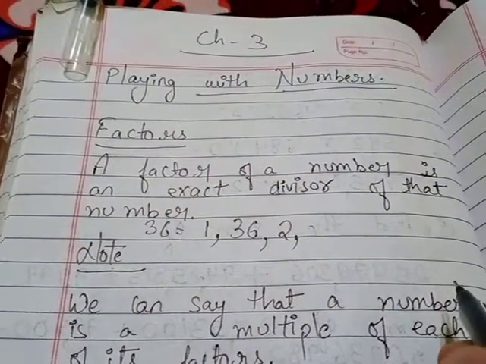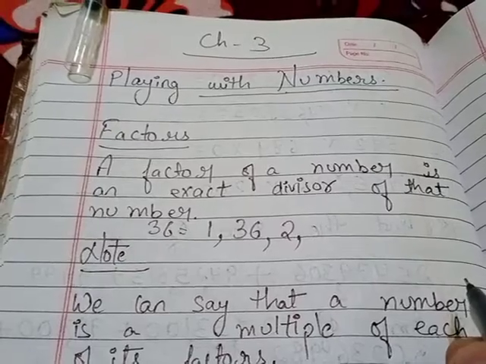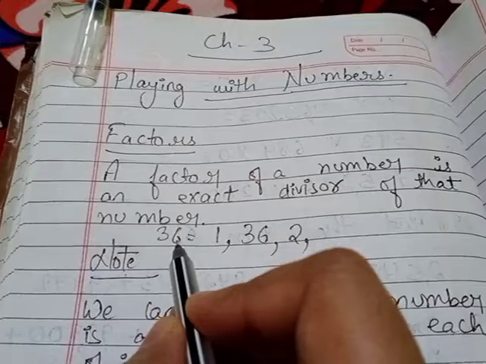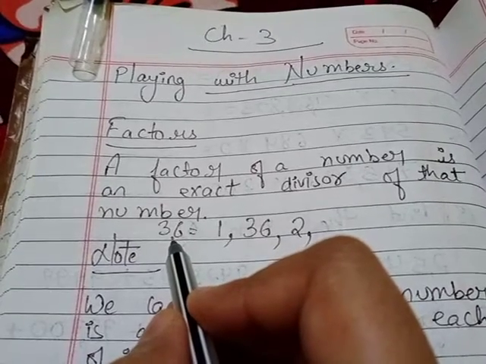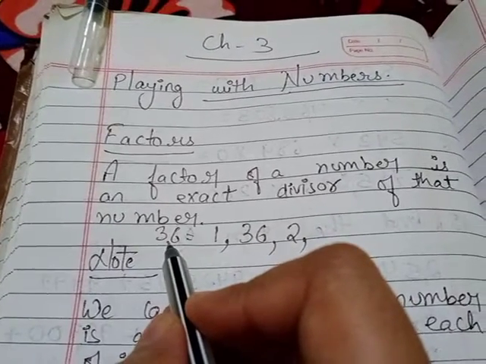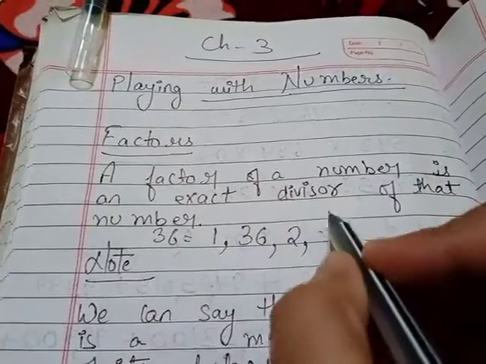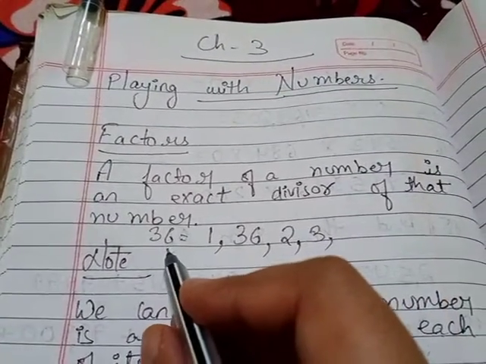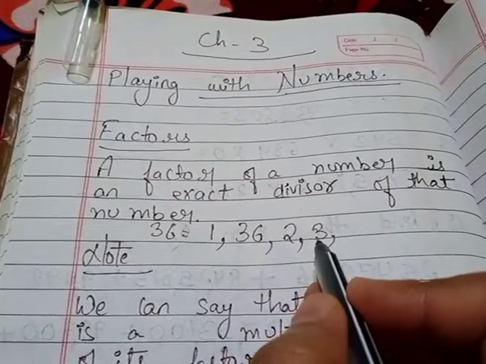We already know the divisibility rule of 3. We add the digits of the given number. While adding, if the sum is coming in the table of 3, then that number is a multiple of 3 too. So 3 will be a factor because 6 plus 3 is 9 and 9 is coming in the table of 3.